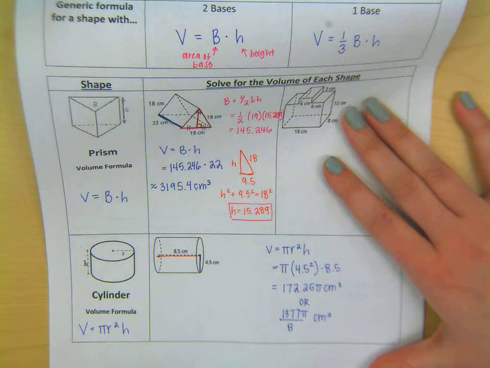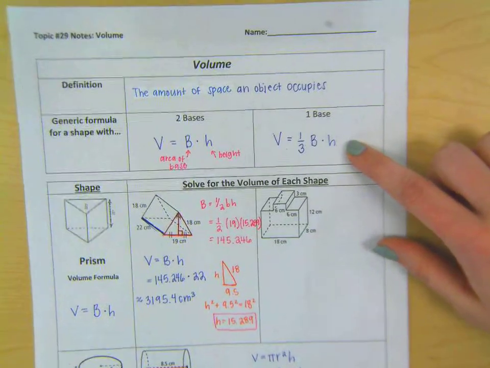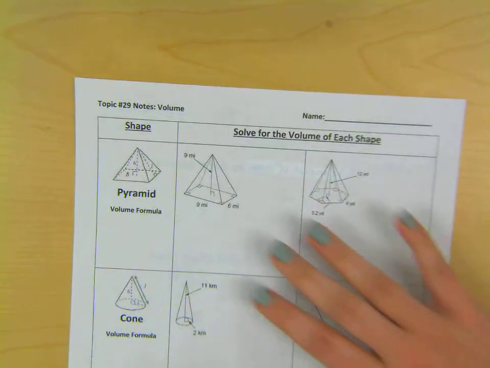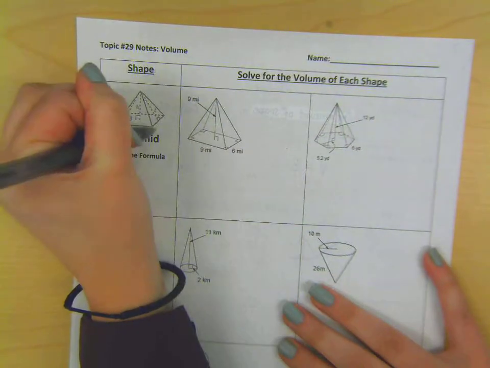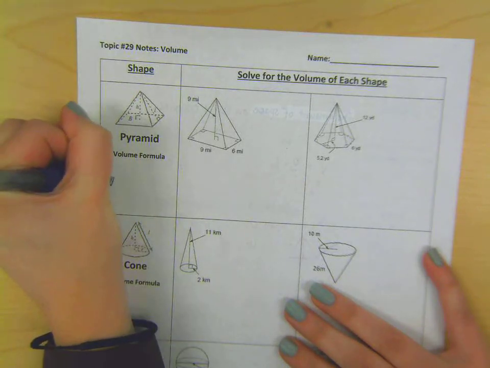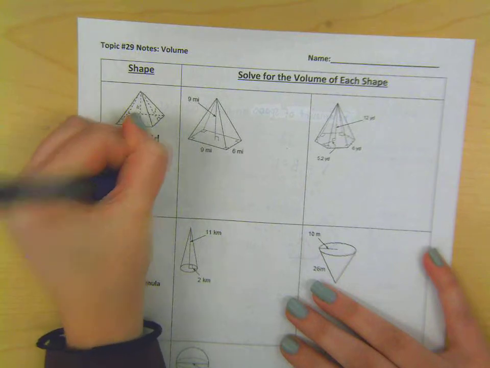We have our prism and our cylinder. So let's look at those shapes with only one base. Looking at a pyramid here, you see we only have one base, so our volume is going to be 1/3 the area of the base times height.